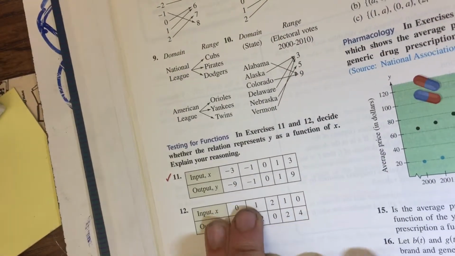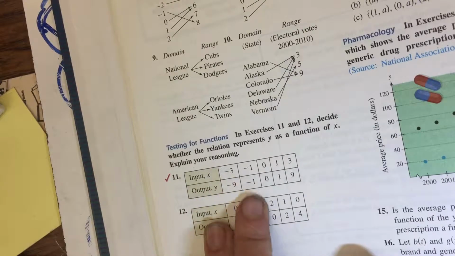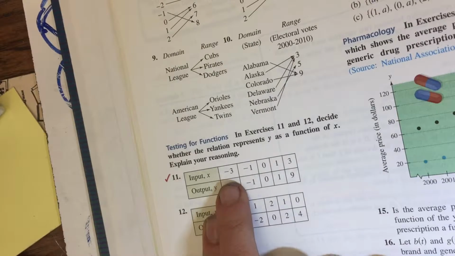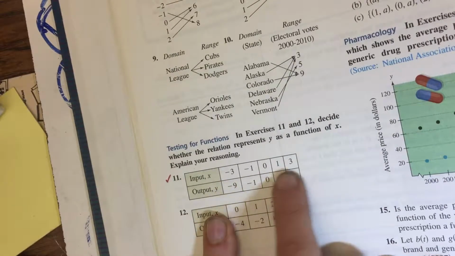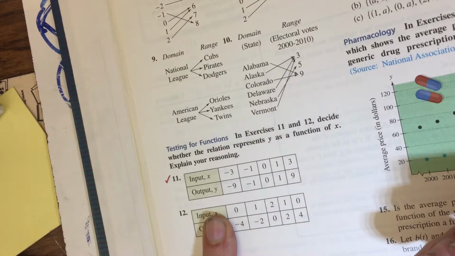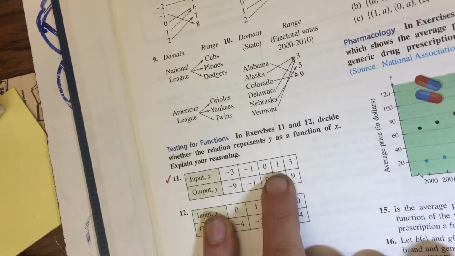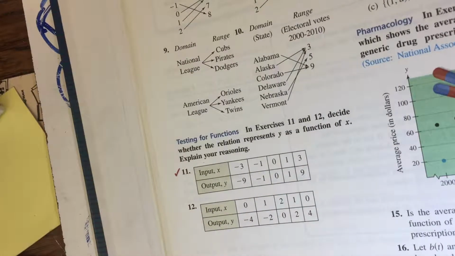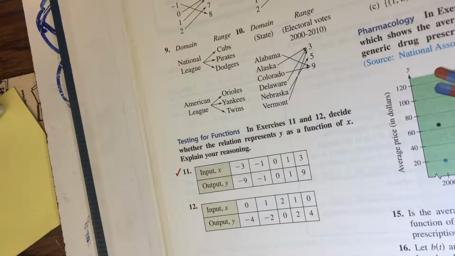Number 11 here says tell whether it's a function or not. And so here I have no duplicate x values. I do not have duplicate y values either, but it doesn't matter. As long as there's no duplicate x values, then we know it is a function. Okay, so let me grab my paper here.